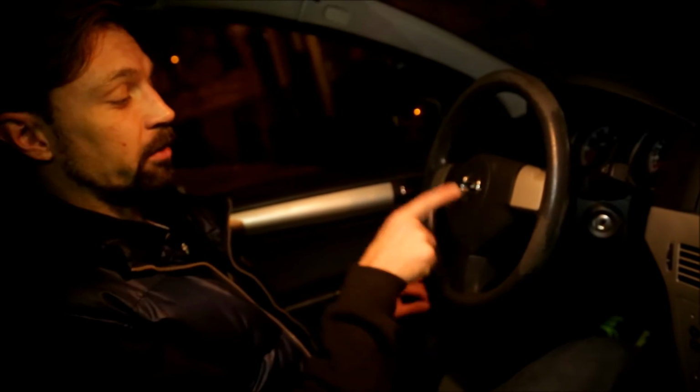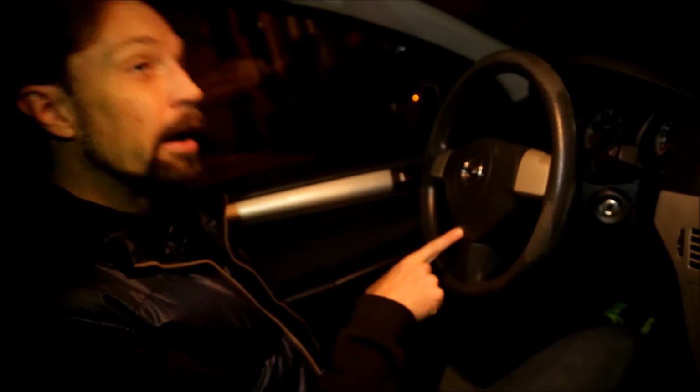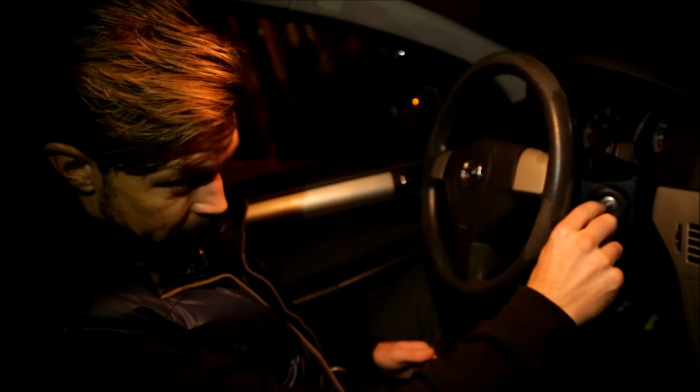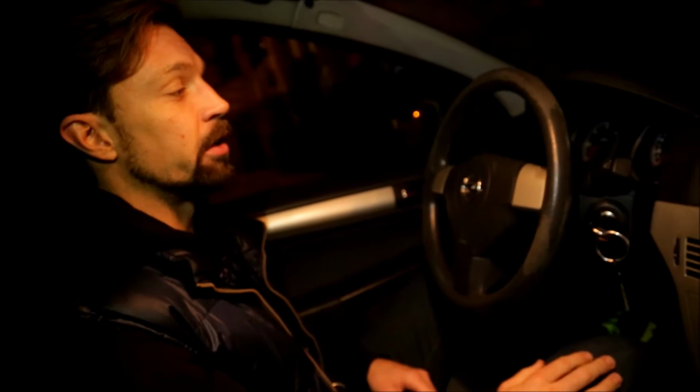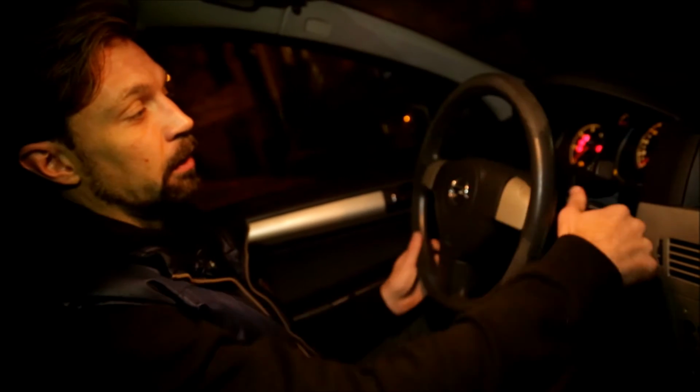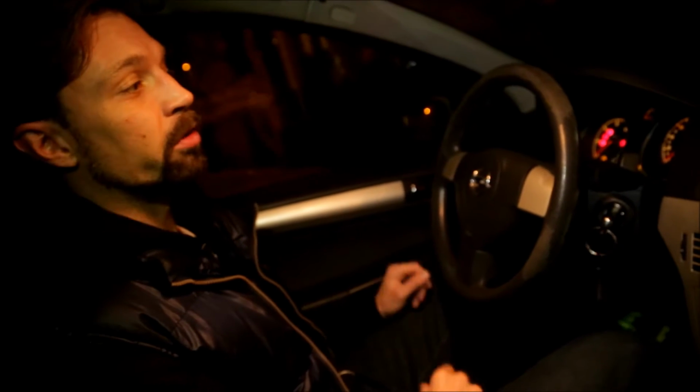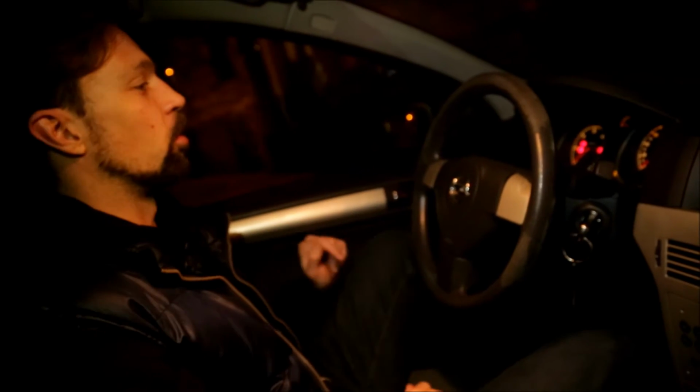In the middle of the steering wheel here, we have the horn. Anyone know? This is for when you want to make yourself known to other people. You use the horn. Right here, I have the key. And I'm going to put it into the ignition and turn it so that you can see the dashboard. And this front part of the car is called the dashboard.